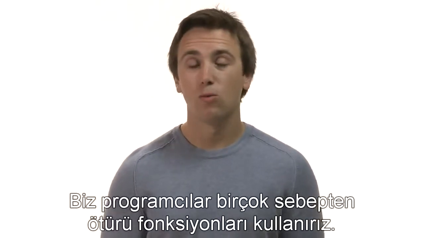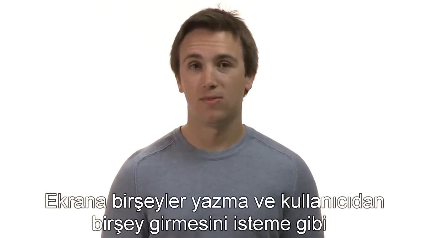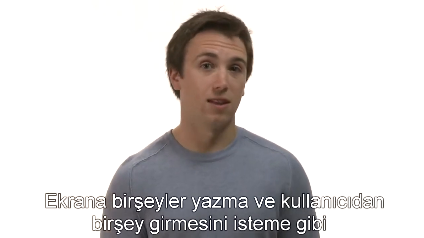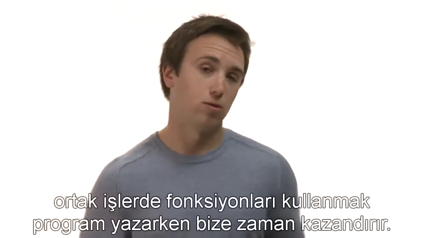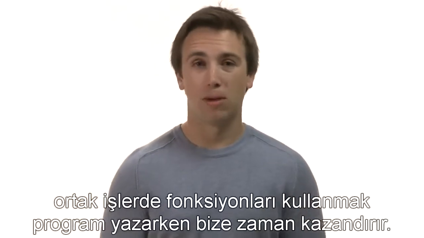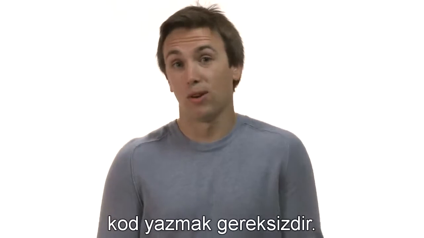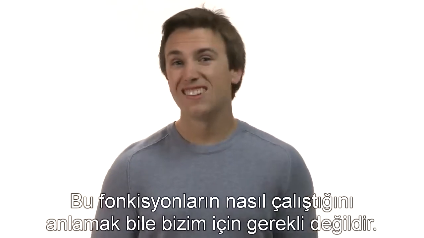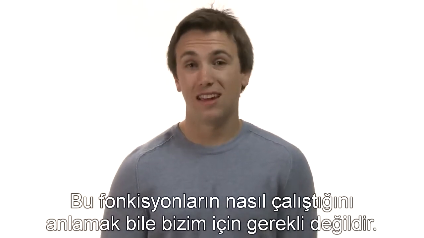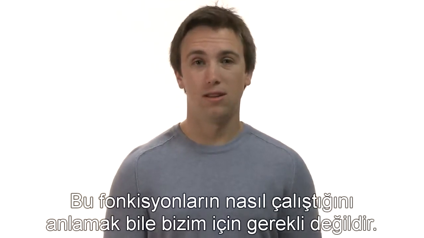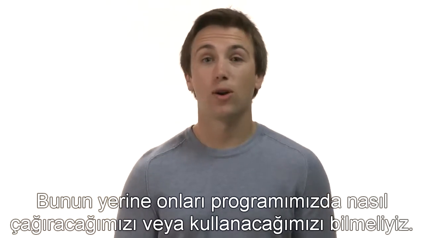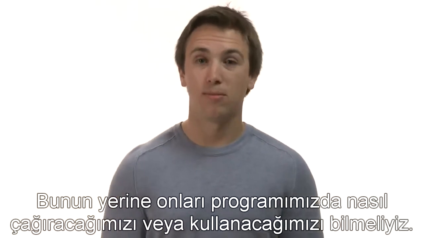As programmers, we use functions for a number of reasons. Having functions to perform common tasks like writing to the screen and prompting the user for input saves us time when programming. It's not necessary to write code to do those same things, since they're already done for us. And it's not even necessary for us to understand exactly how those functions work internally. Instead, we just have to know how to use or call them in our programs.